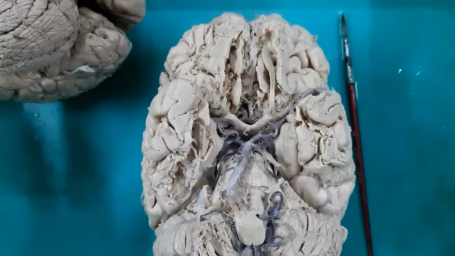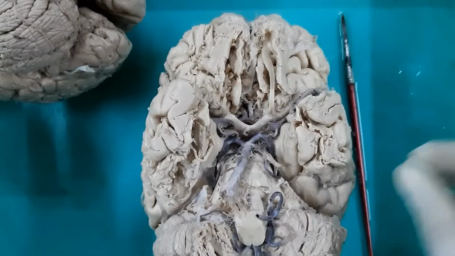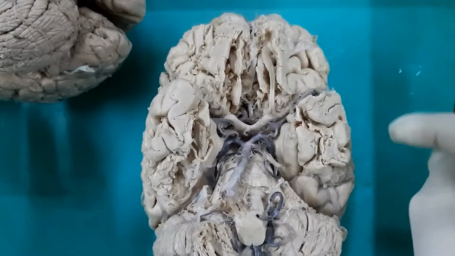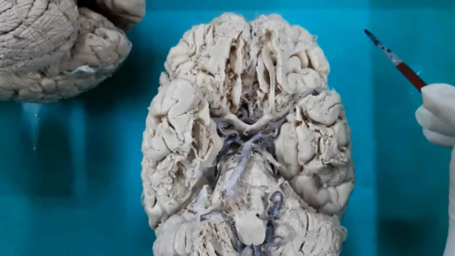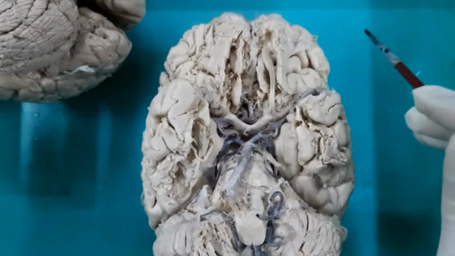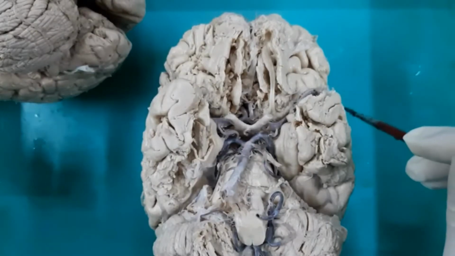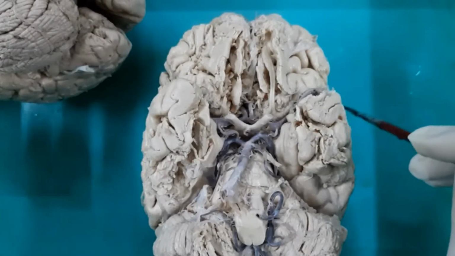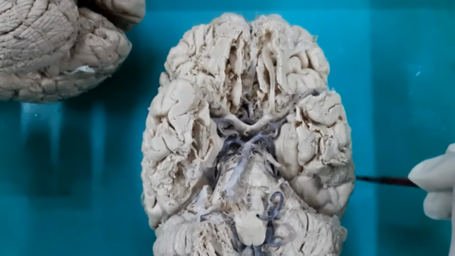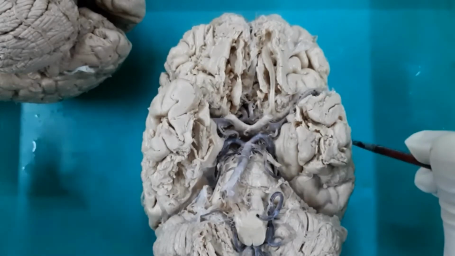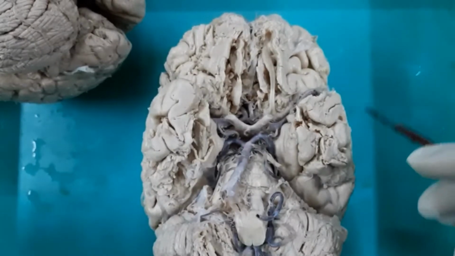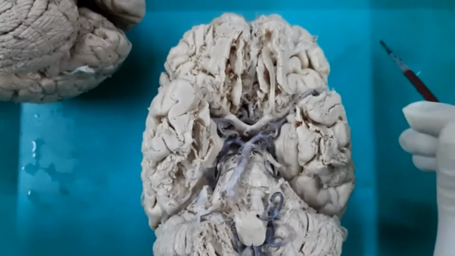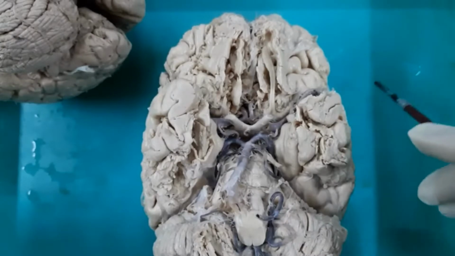Very good afternoon, students. Today I am going to demonstrate the circle of Willis, an arterial anastomotic circle. This is the best example of arterial anastomosis, and it forms in the shape of a circle, a hexagonal or polygonal structure. It is not exactly a circle, but it is known as the circle of Willis.